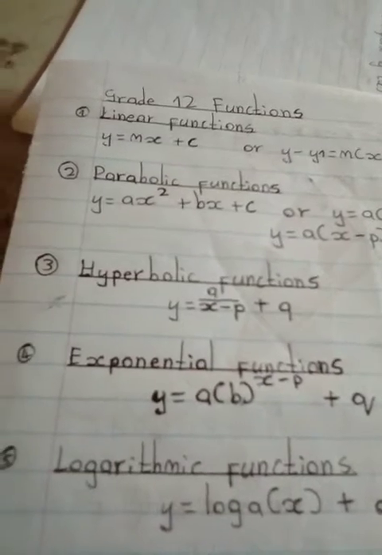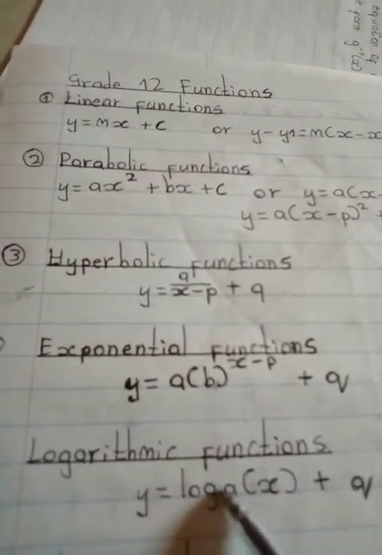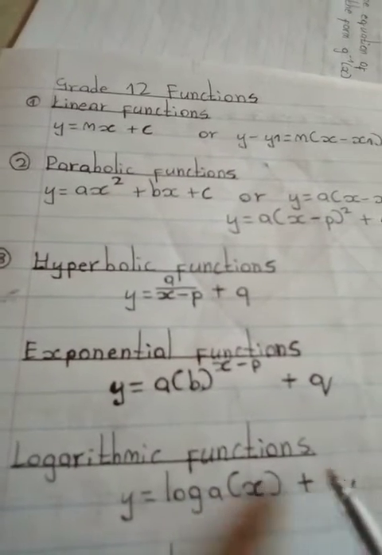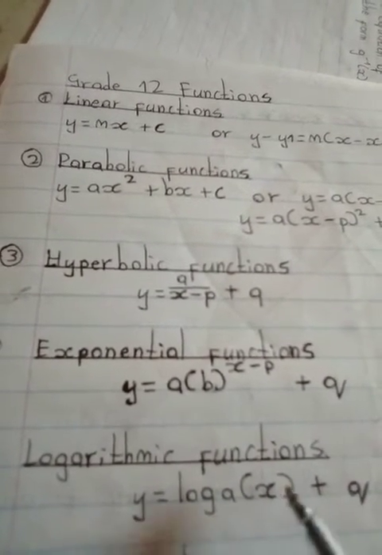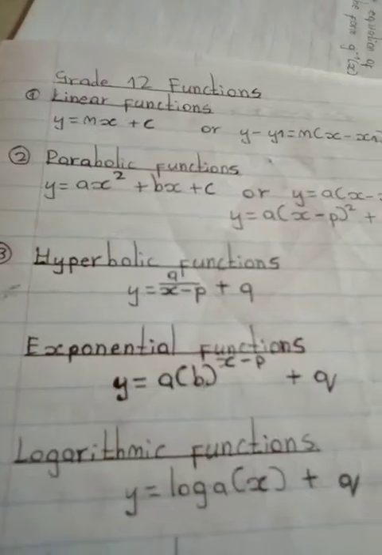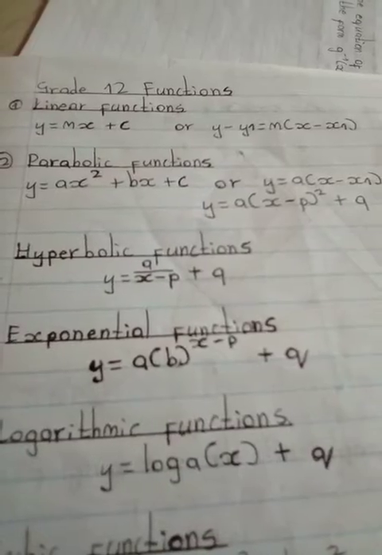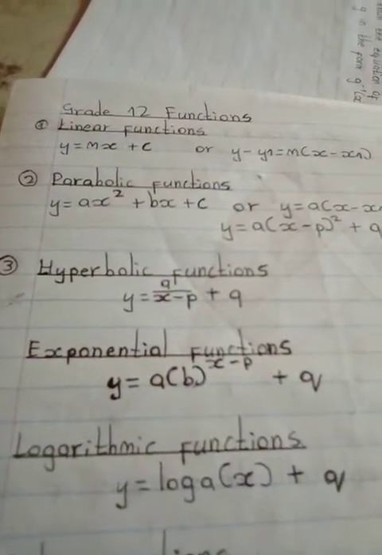And for the logarithmic function, we have y equals log of a into x plus q, where a and x play their own unique roles. We will do many examples on these functions, to see how to solve each question.